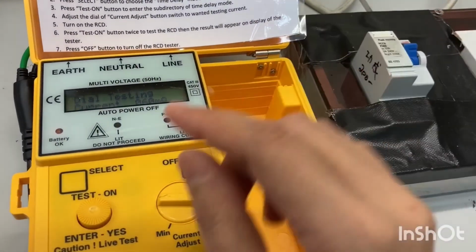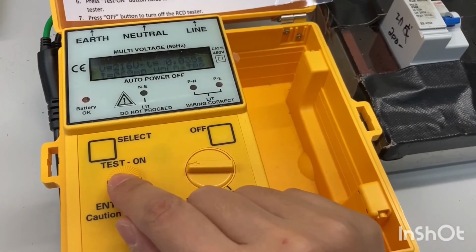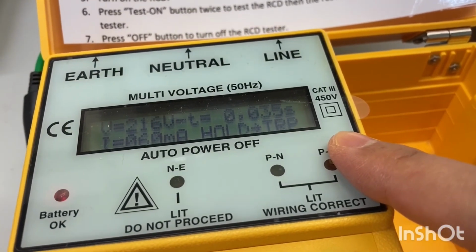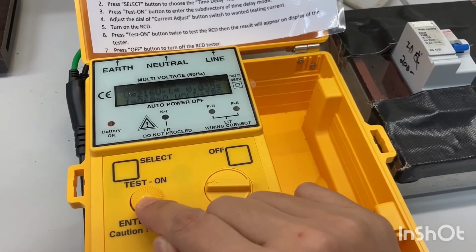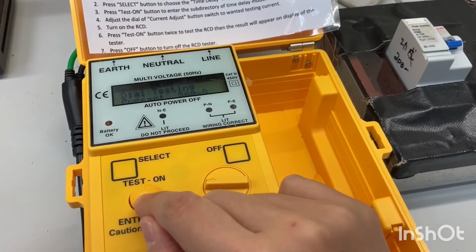Then turn on the RCD again, press the test on button twice. The RCD has just tripped and the display shows the disconnection time. Repeat the procedures for larger current values.